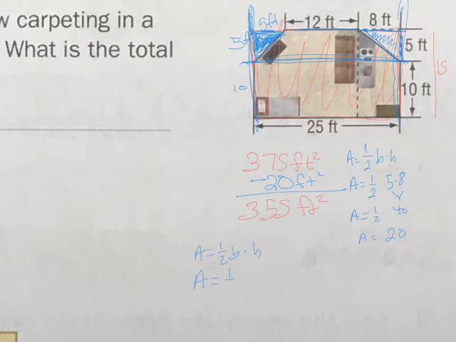Area equals 1/2 times 5 times 5, so area equals 1/2 times 25. Area equals 12.5.